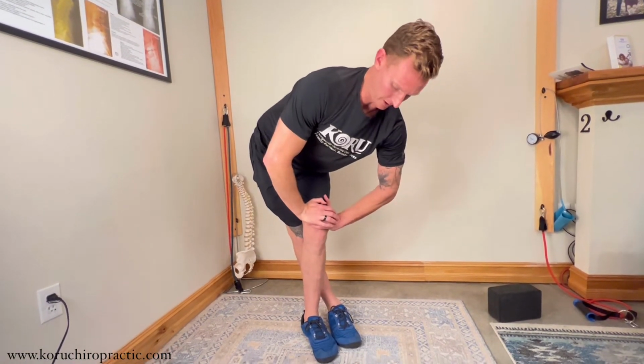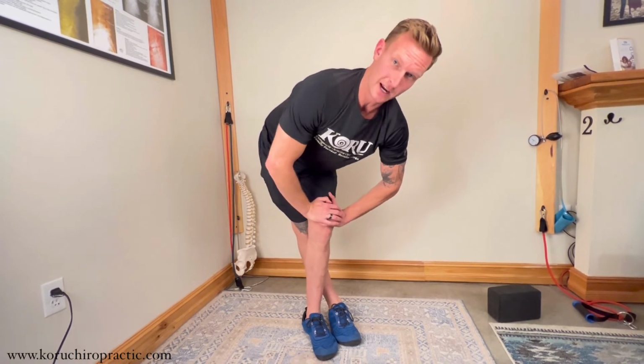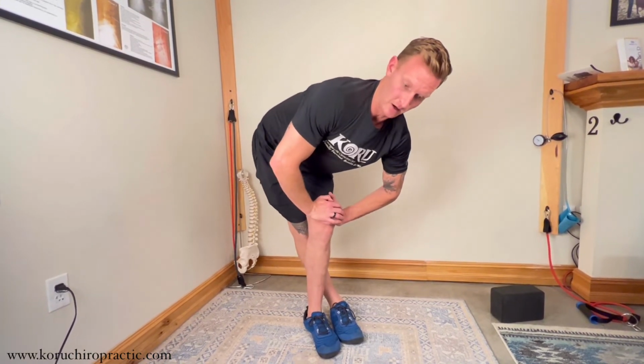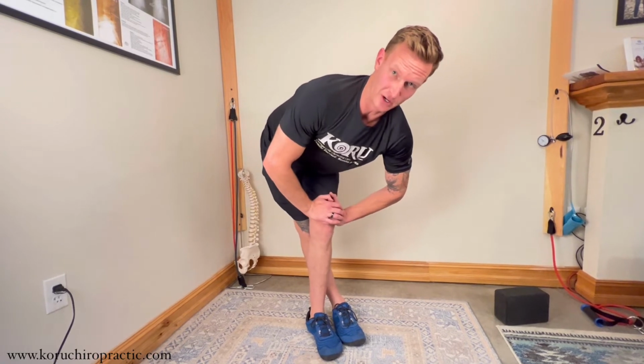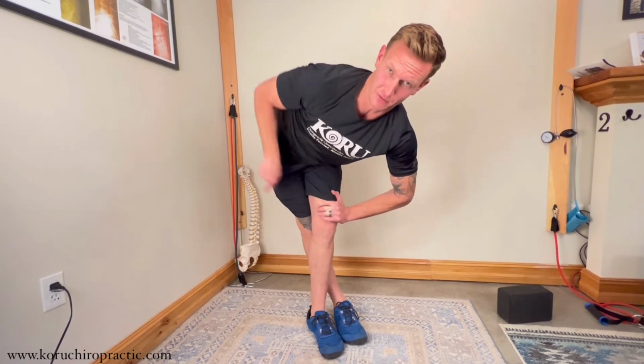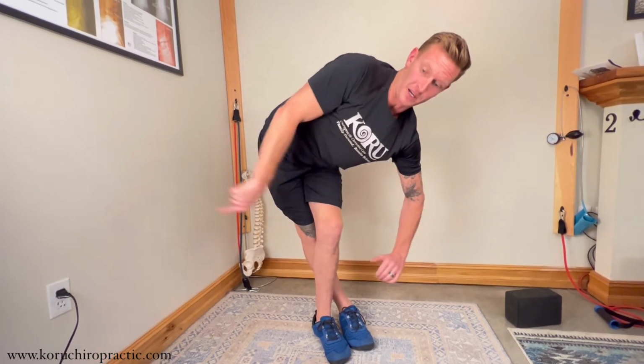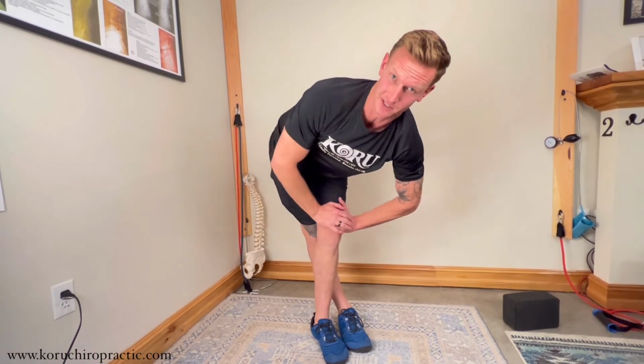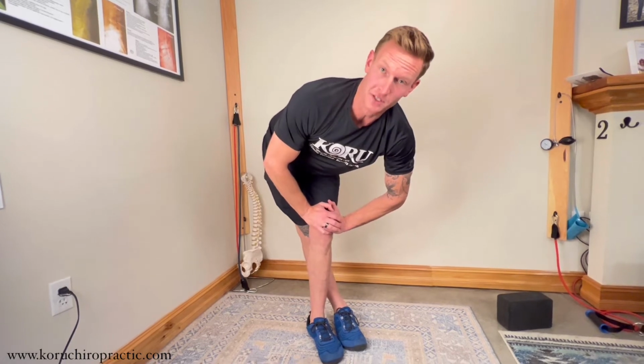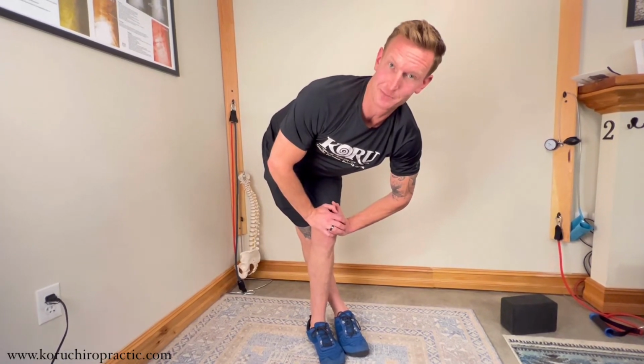I'll put a little bit more weight in here, and I'll even let my hip wiggle and waggle in this direction so I can really find the most resistance. Today, for me, it feels best to push back about 45 degrees. Sometimes it feels better just to go to the side. So really find that resistance and lean into it. With all of these stretches, I want you doing 30 seconds per side.